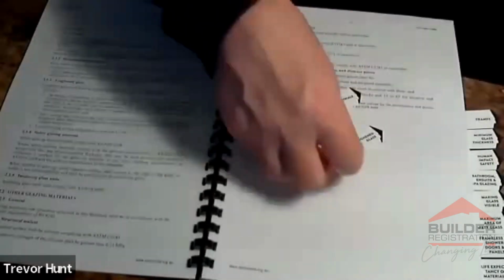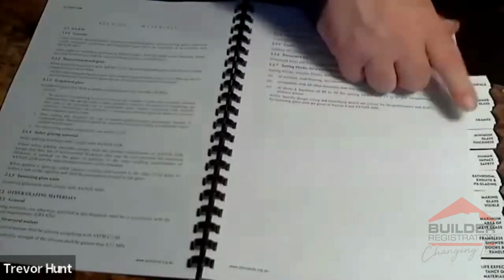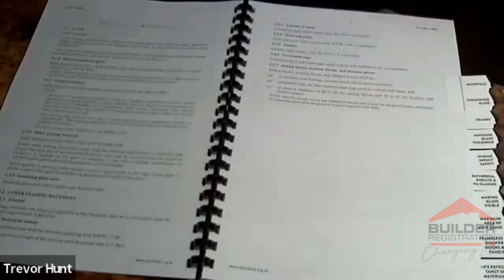on page 15. We're putting in two tabs. We're putting in toughened glass and we're putting in materials. So two tabs on page 15. So toughened glass and materials, both on page 15. Doing well, not many left on this particular one.